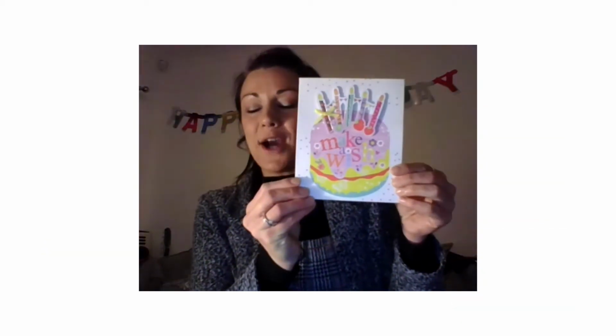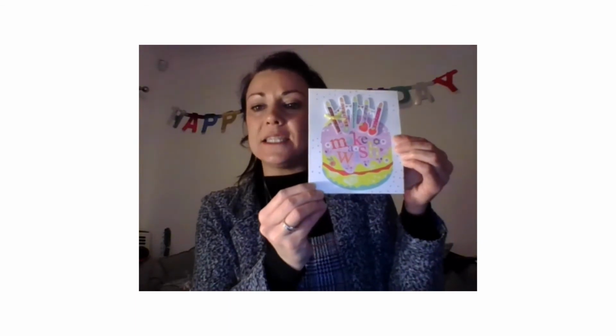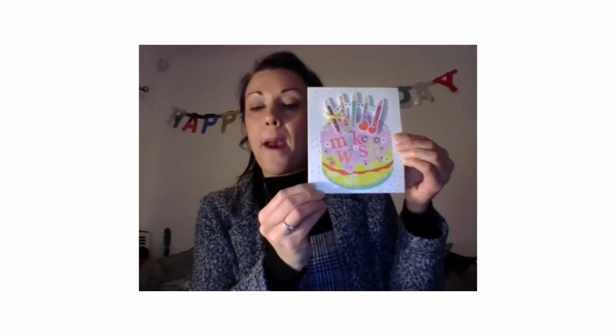Here is my birthday card again, Year 1. I am going to turn it one whole turn to the right. It's back in its original position. Do you think if I turned it one whole turn to the left, it would end up back in its original position? Pause the video and discuss this with your adult.